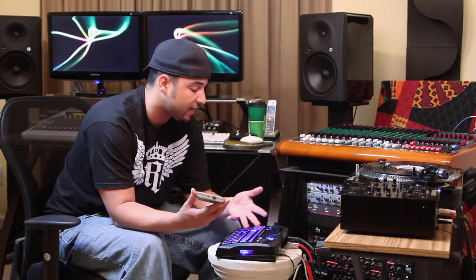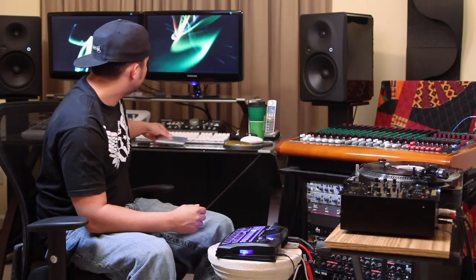All your kits and effects presets and beats and everything that you do, you can save that to an external hard drive or a USB key as well. So it's very handy and useful.